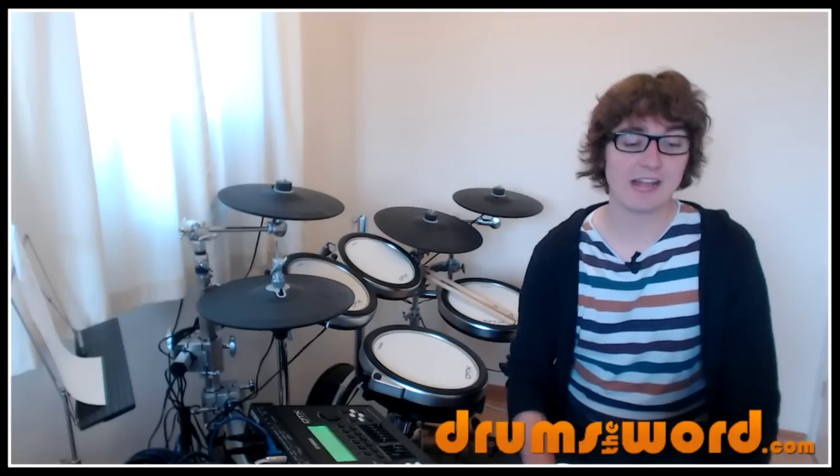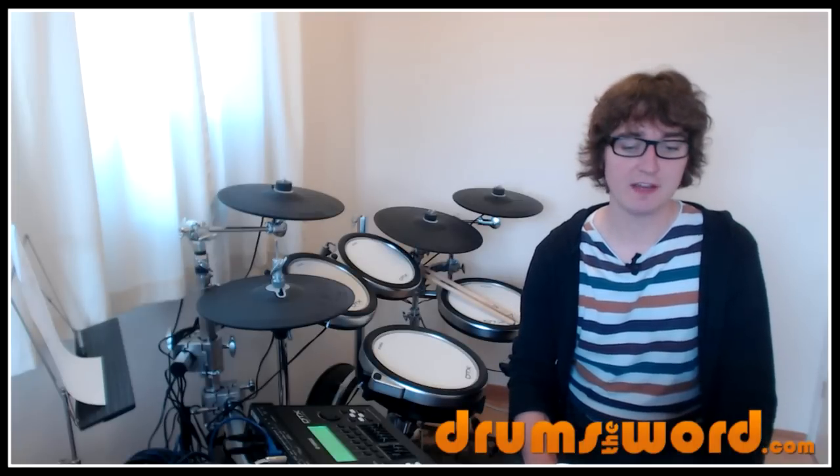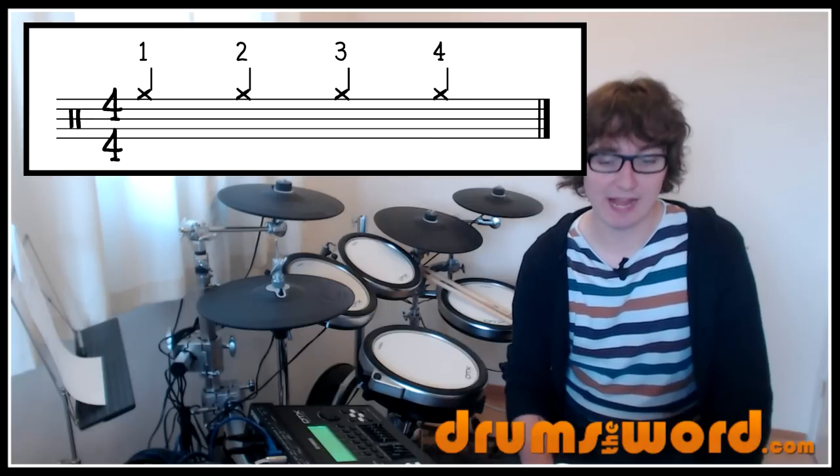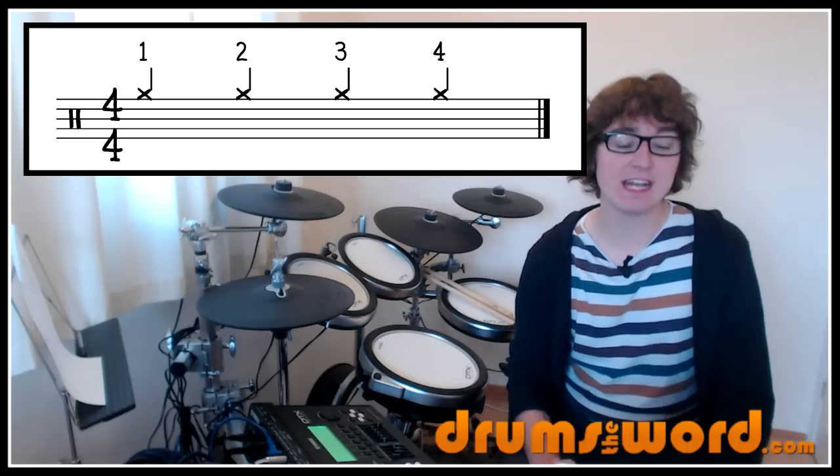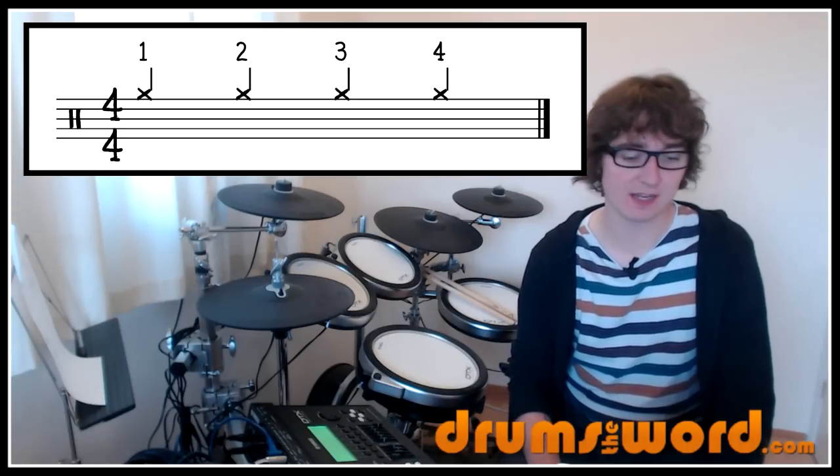Now cymbals and hi-hats are also given their own position on the stave, but for clarity of reading they use the X note head instead of the round note head. Again, the note head makes no difference to the way it's counted, it's still called a quarter note and played as such.